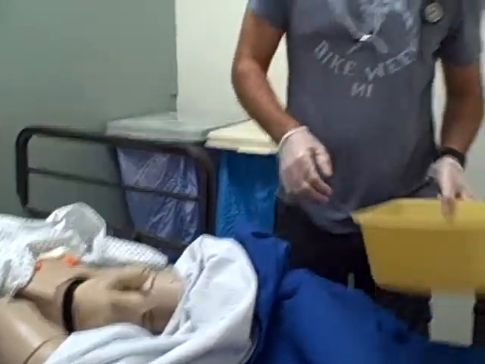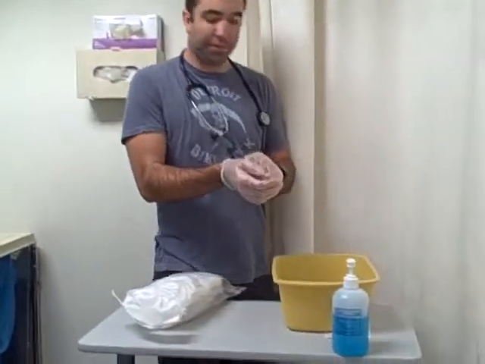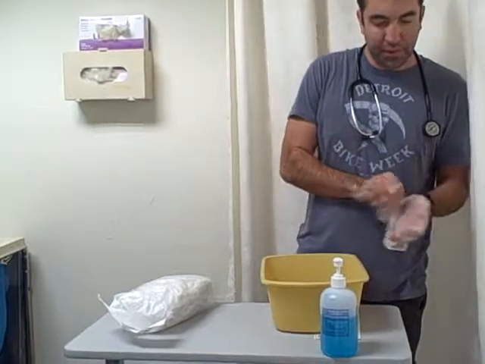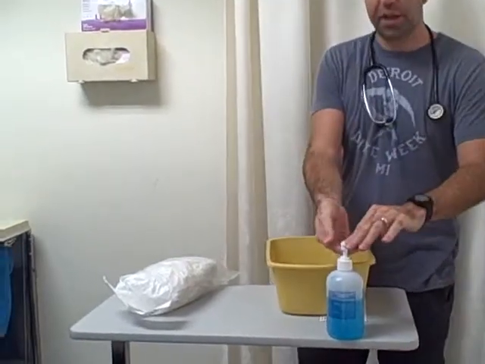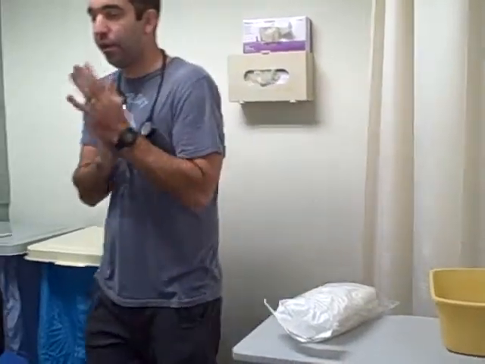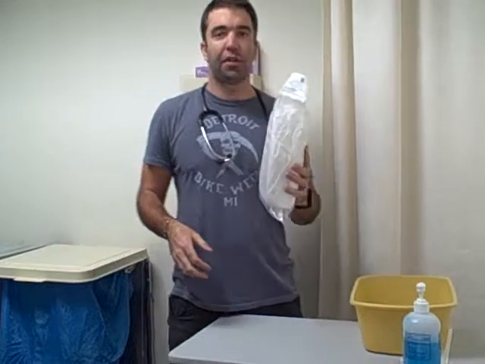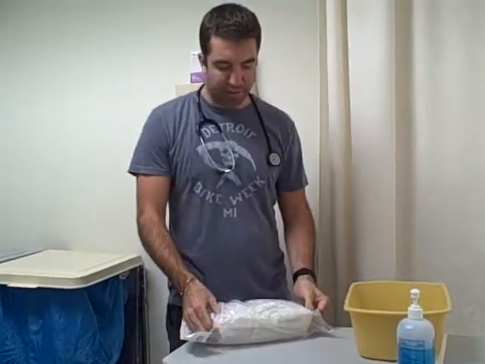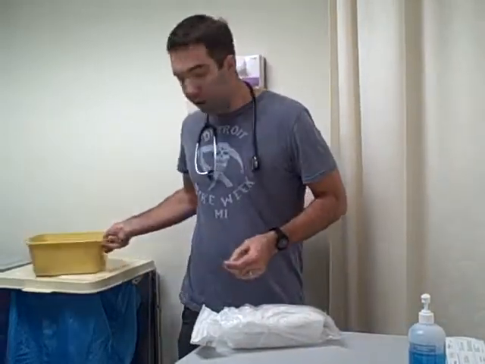Okay. So clean that. Take off my gloves. Hand hygiene again. Then I'm ready to start with my straight cath. So I have my straight catheter kit here. This is a sterile procedure. So I'll just move this over.